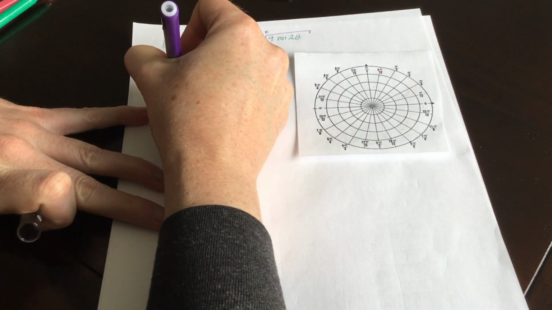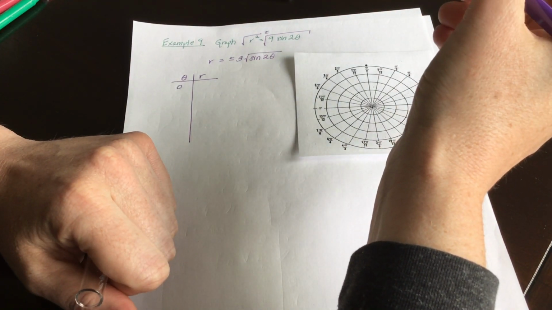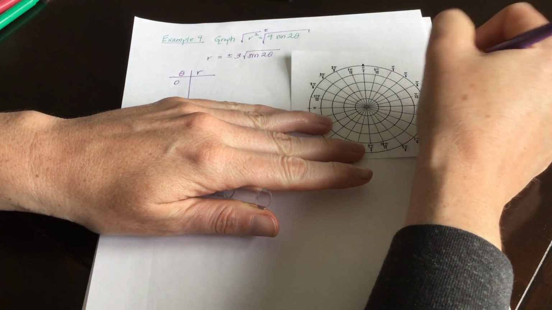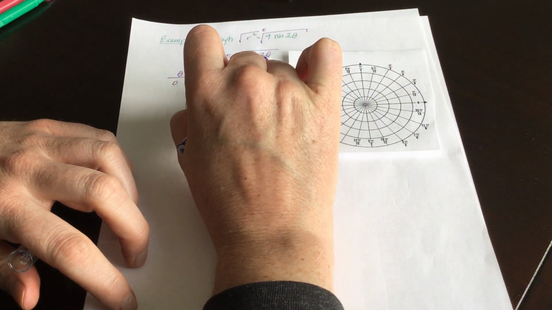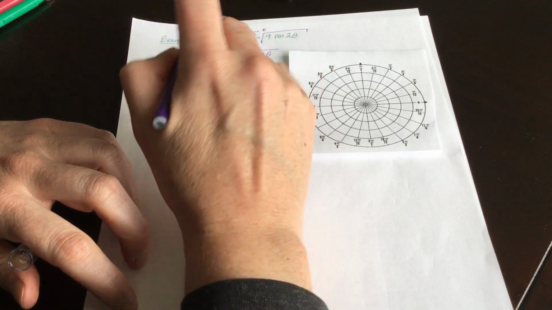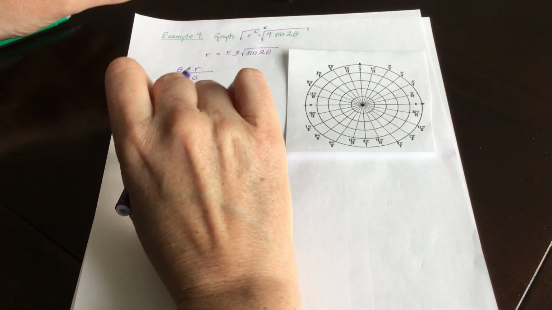So let's plug in 0 for theta. We'll just do 0 for starters. So 2 times 0 is 0, sine of 0 is 0, square root of 0 is 0, times 3, 0. So all right, we got 0, 0 there.